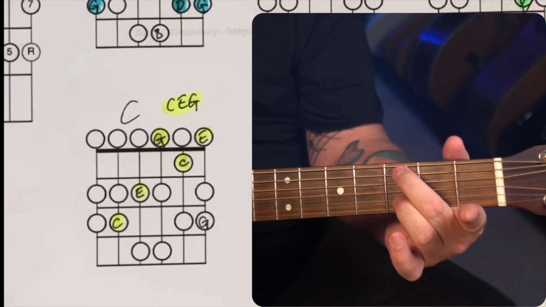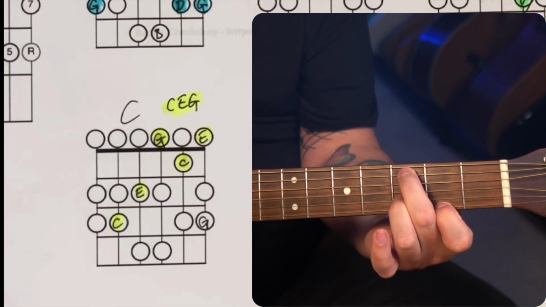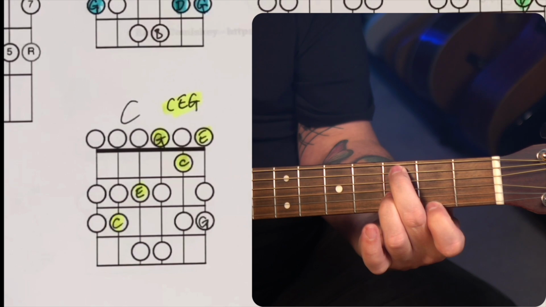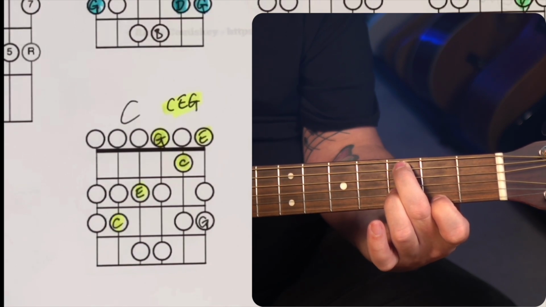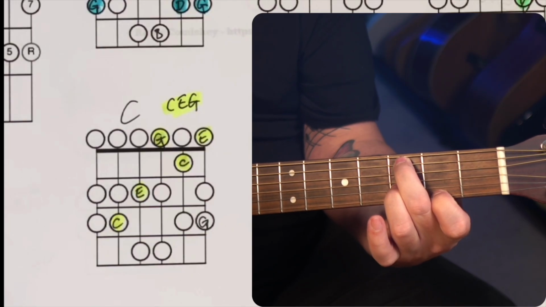I can take these 2 fingers off here. Can I get away with that? Can I put this F sharp on and get some mysterious sounds in there? That ends up being a sharp 4. And I'm getting a Lydian sound here.